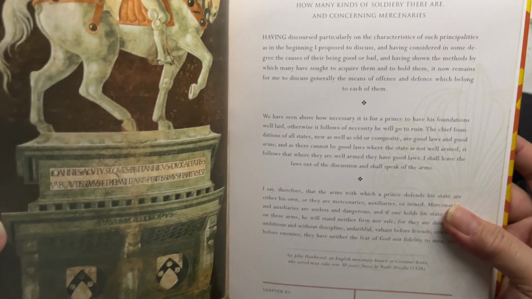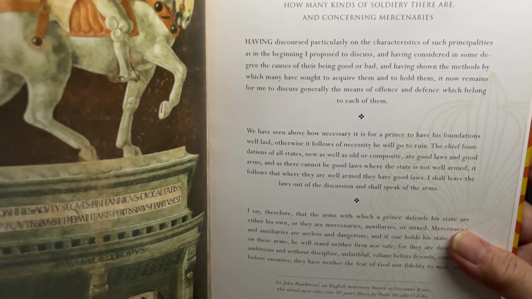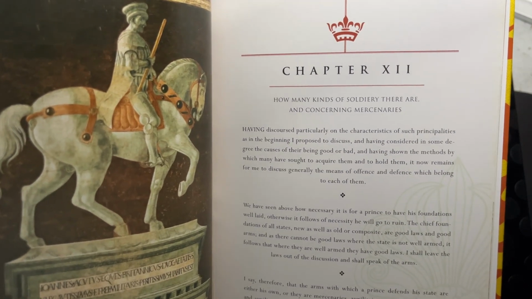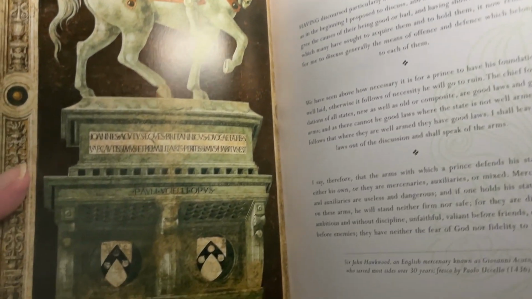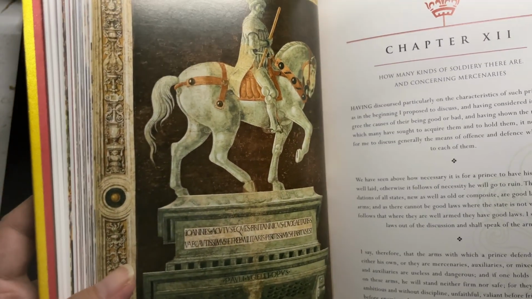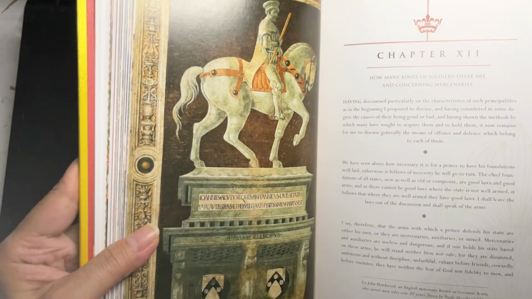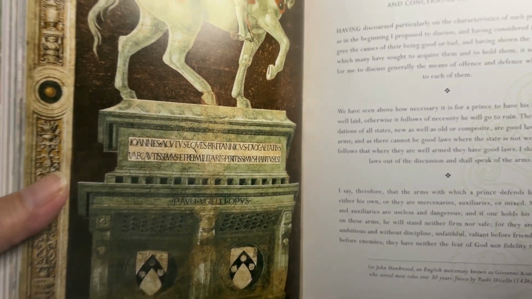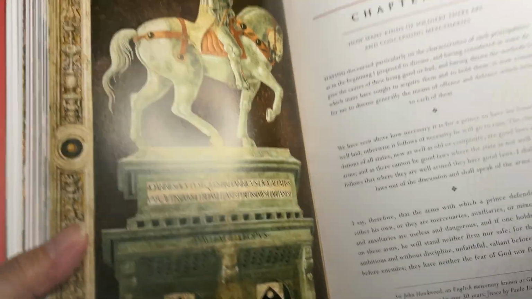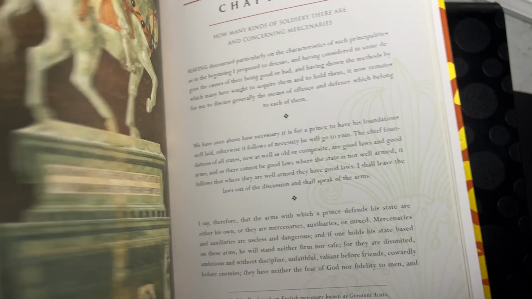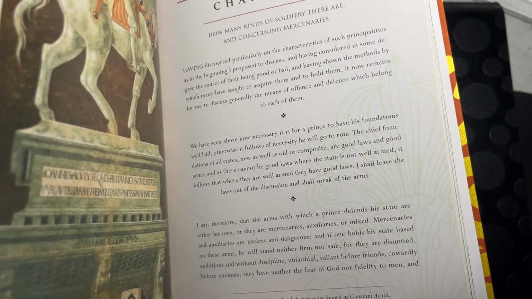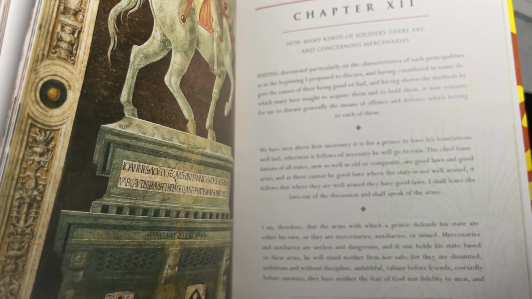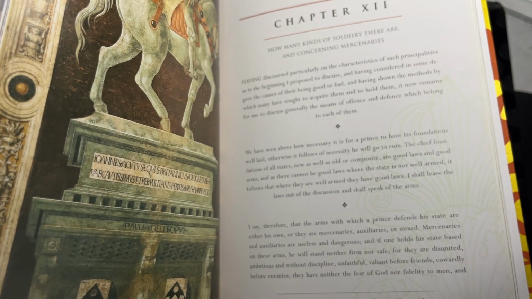Chapter 12. How many kinds of soldiery there are and concerning mercenaries. Look at... What's this? Sir John Hawkwood, an English mercenary known as Giovanni Acuto, who served most sides over 30 years. Fresco by Paolo Uccello.